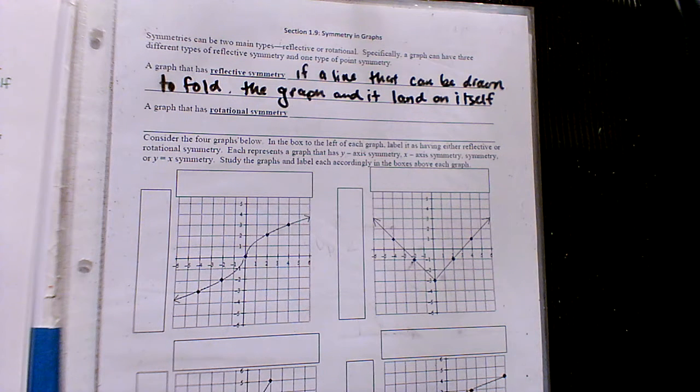So if you think about your face, for instance, if you were to draw a dotted line down your forehead, over your nose, over your lips, and you would take the right side of your face and fold it over to the left side, wouldn't your eye land on your other eye? Right? And then one side of your mouth would land on the other side of your mouth. What's on the left side is the same as what's on the right. Okay, that's a type of reflective symmetry, where we have that imaginary line that can be drawn and you can fold it.